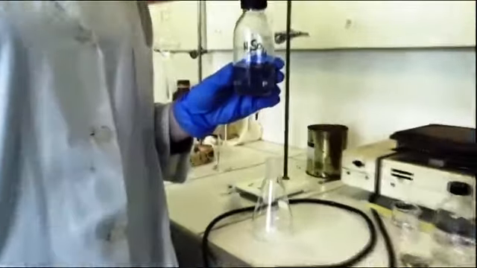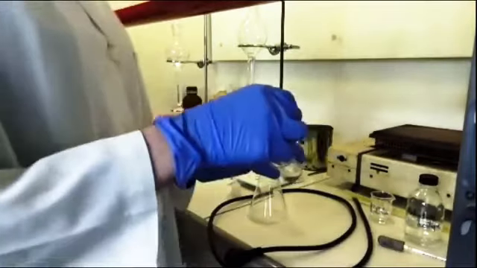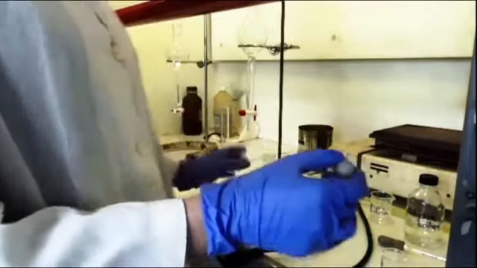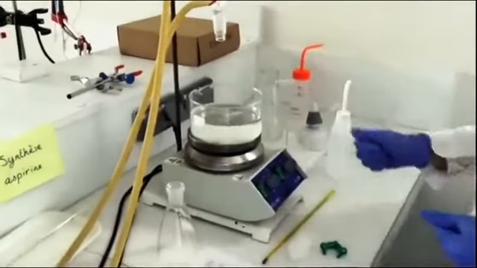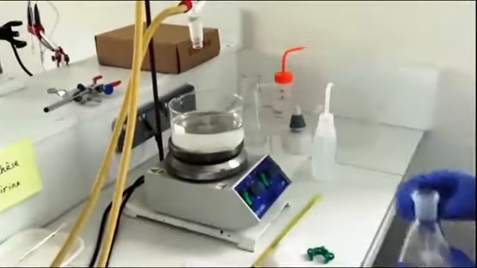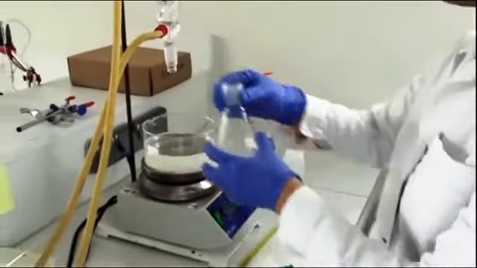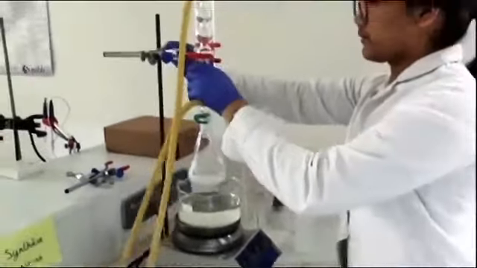Then we added 4 drops of concentrated sulfuric acid. After, we heated the flask at 60-70 degrees Celsius to dissolve the aspirin. We put a magnet into it to stir the solution during the reaction. We hung the container to a refrigerant connected to tap water when we heated it in order to collect the steam.